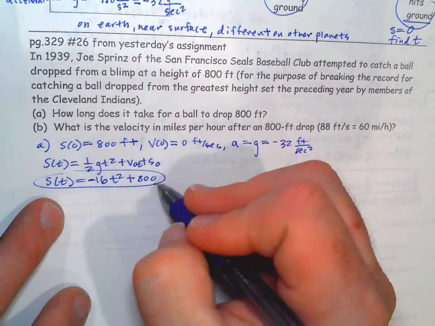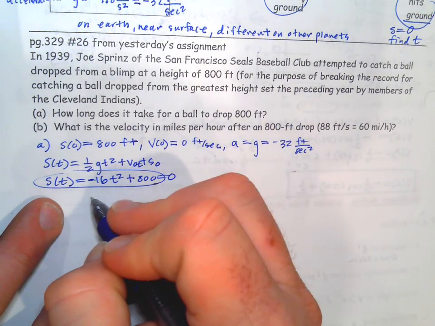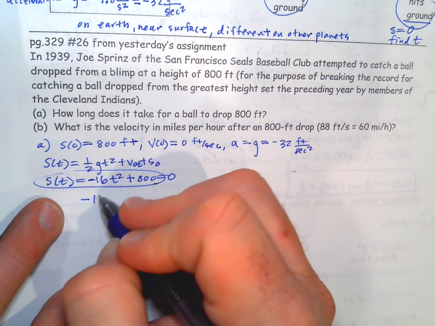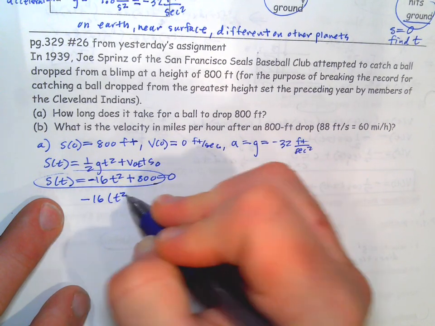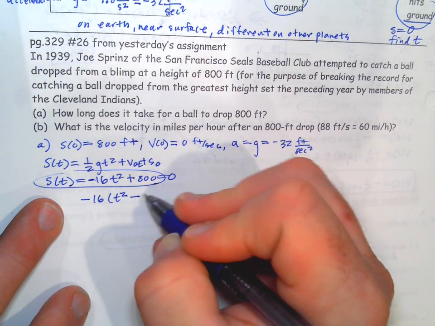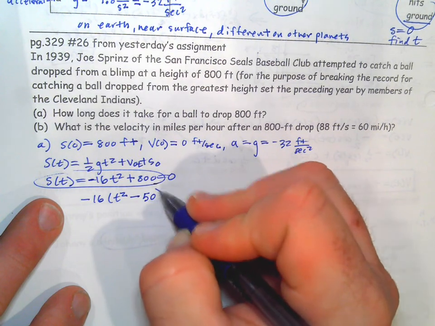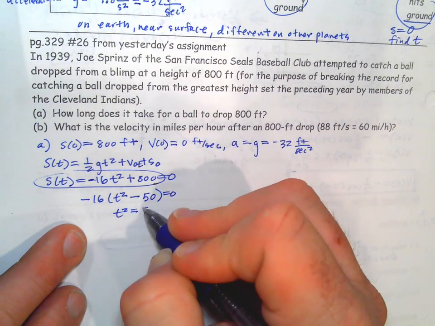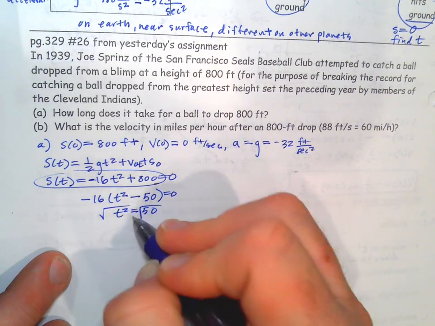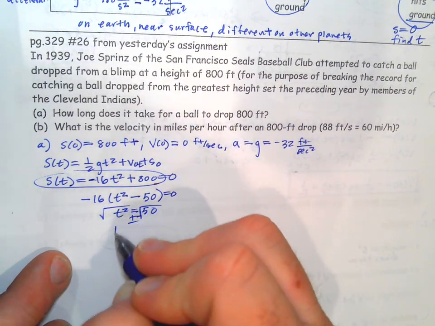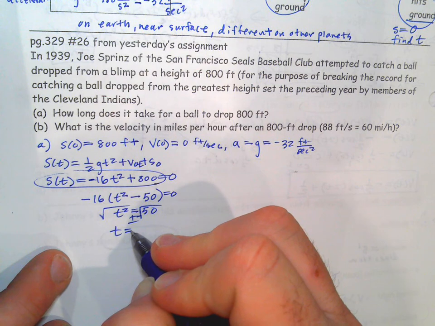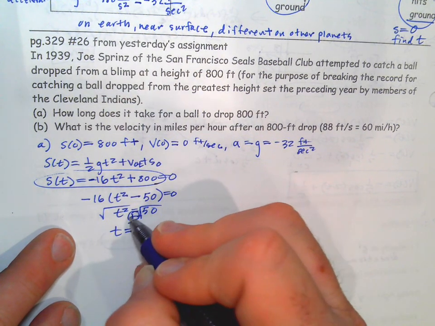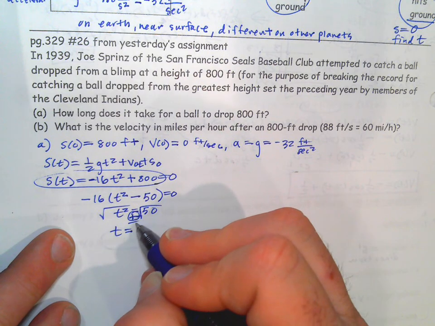And so we're going to set it equal to 0 to figure out how long it takes to get to ground level. So we're going to probably factor out the negative 16. And that's going to be what? 50. So then t squared equals 50. And we take the square root of both sides. Plus or minus, of course. We're going to go with the positive because we don't want negative time. But plus or minus should be in your work.